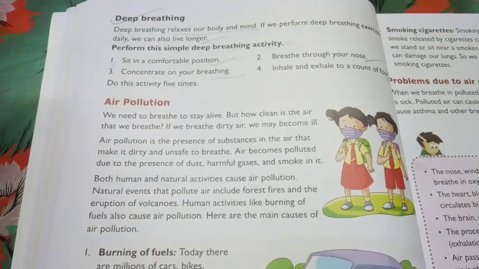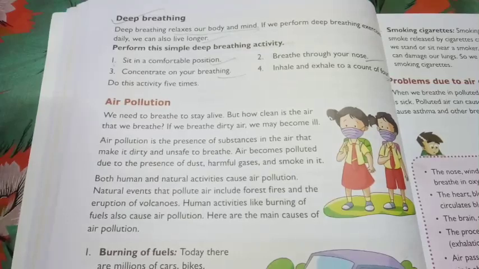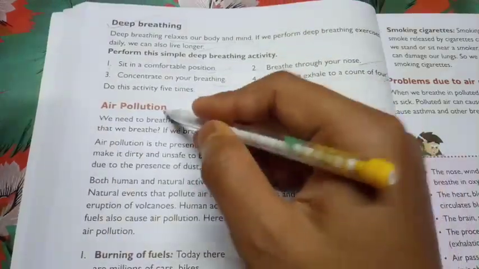So many of you have an idea about air pollution. So let us go through the topic which has been given in your textbook. What are the points which have been mentioned and what are the new things you can come to know from this topic? So, air pollution.